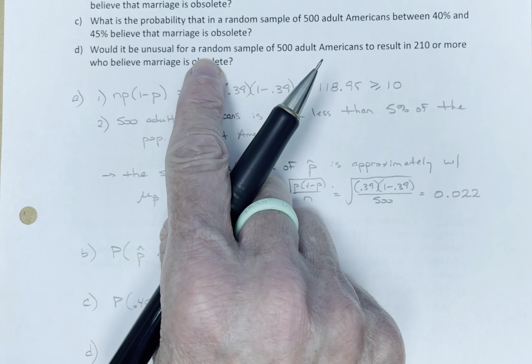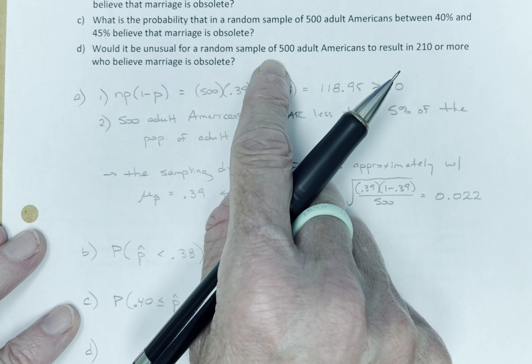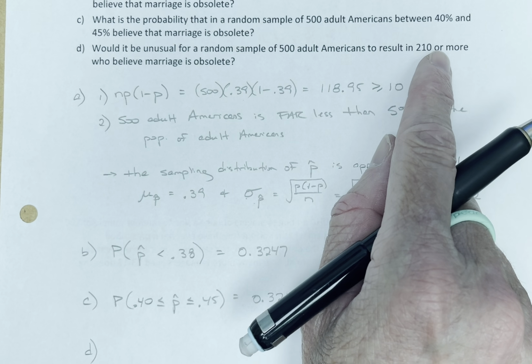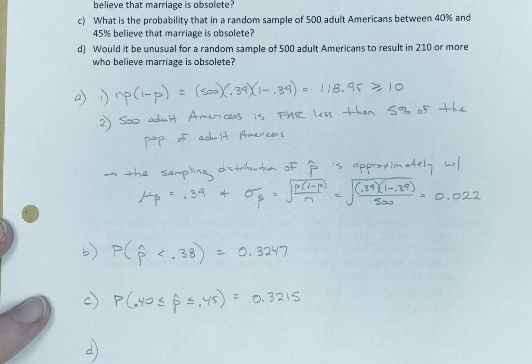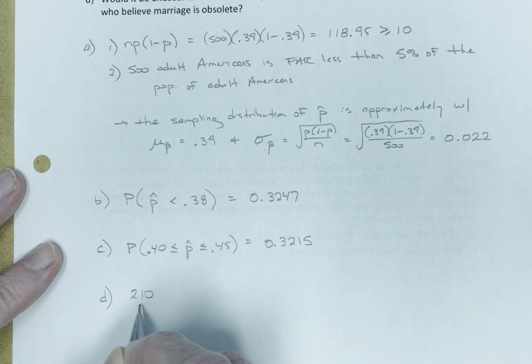Letter D: would it be unusual, remember that's our 0.05 cutoff, for a sample of 500 adult Americans to result in 210 or more who believe marriage is obsolete? Okay, well, 210 out of 500 is equal to 0.42.